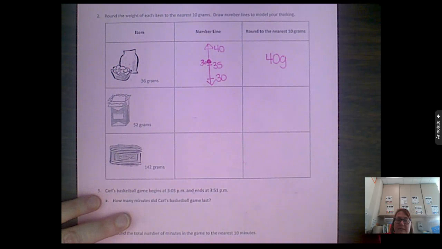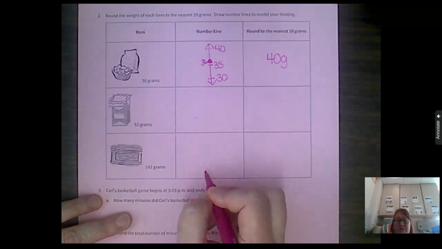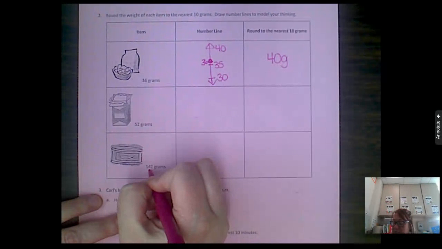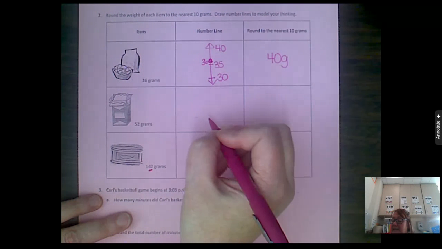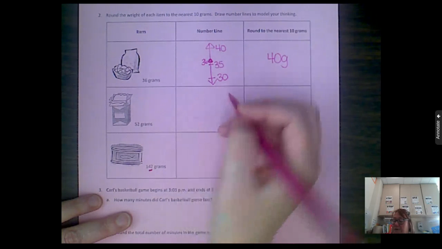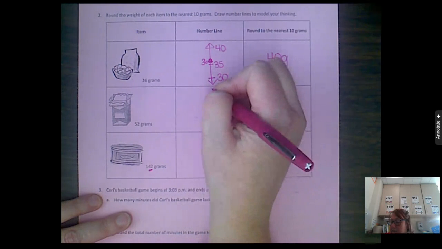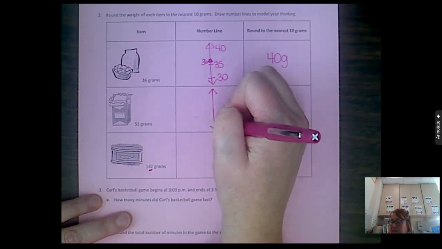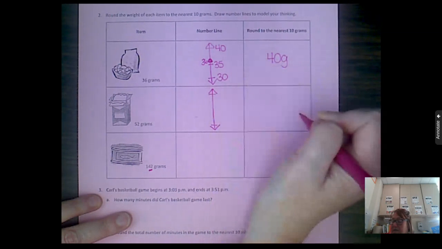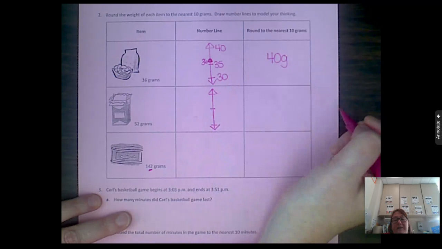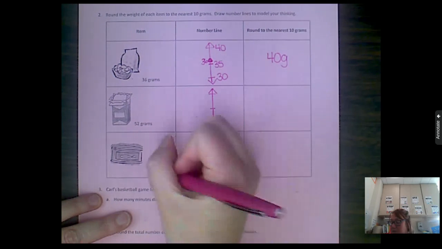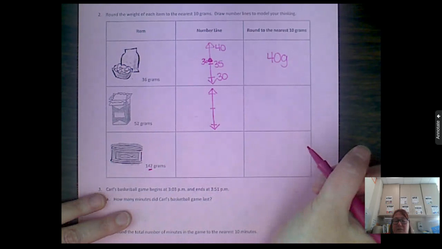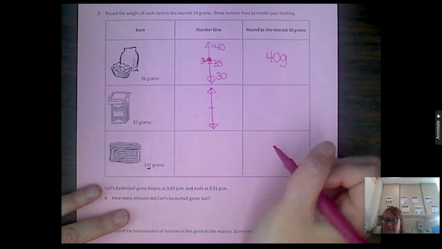Okay. You could definitely try the next one on your own, 52, and you could even try 142 on your own. Just remember that we're rounding to the nearest 10. So why don't you go pause and you can definitely try 52 on your own. Just draw your number line. Think about what two tens it's between. Put it at the top and the bottom. Find your middle mark and then decide where it's going to round to. And you can do the same thing for the last one. Just remember that we're rounding to the nearest 10, which would be where the 4 is, in the tens place. Okay. And then come back to me.